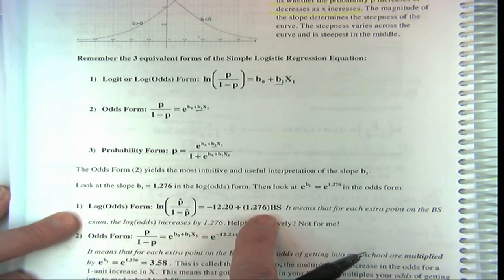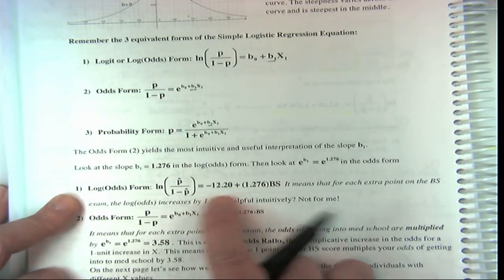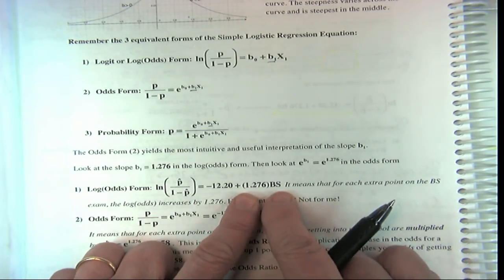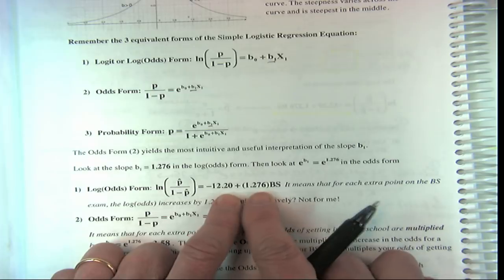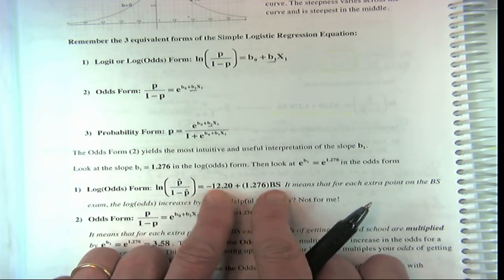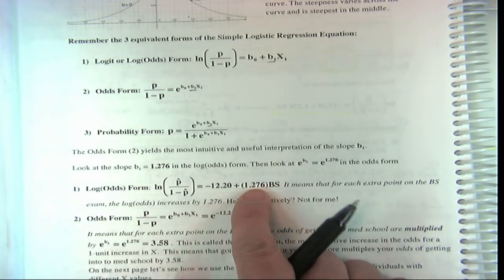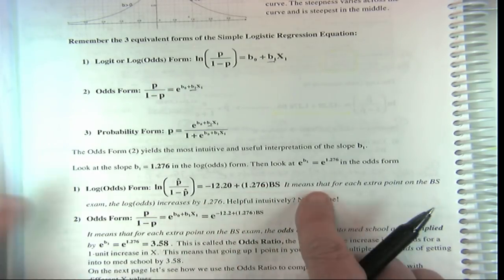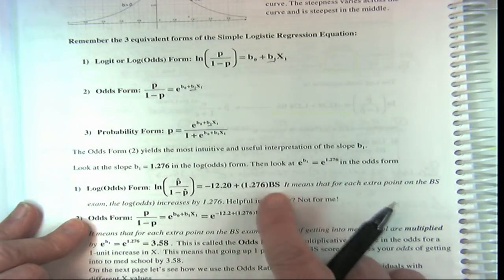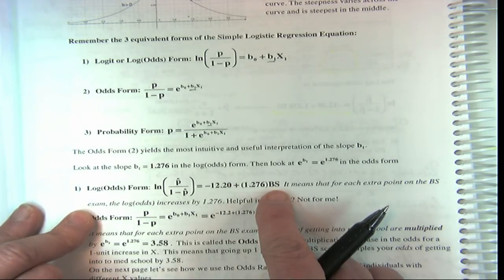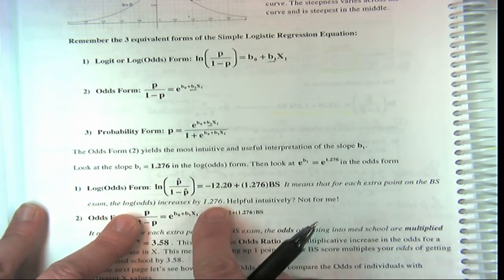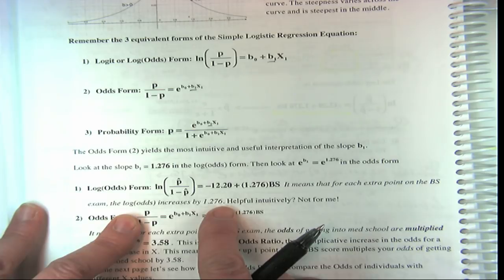Here, in the one that we have, it's easy to interpret. This is what our maximum likelihood estimate gives us, 1.276, and it means that for each extra point on the biological science exam, the log odds increases by 1.276.